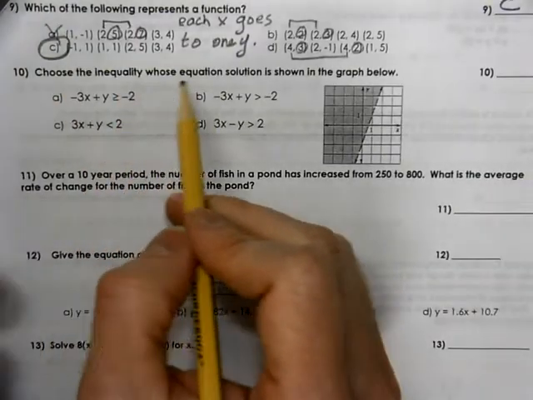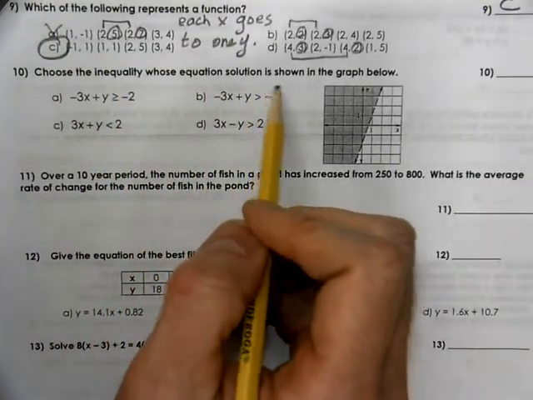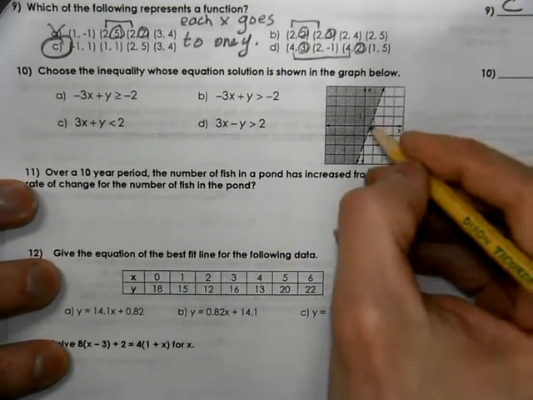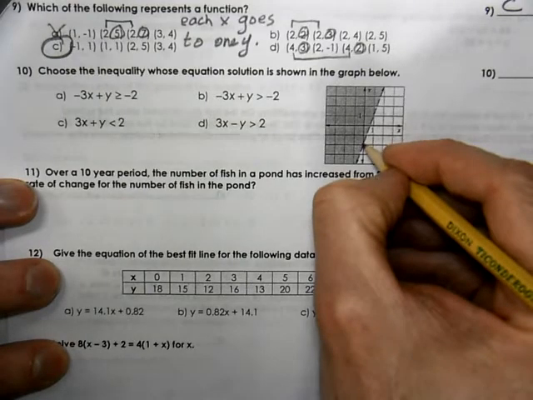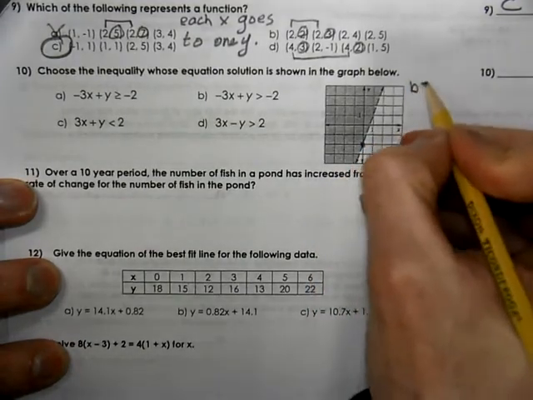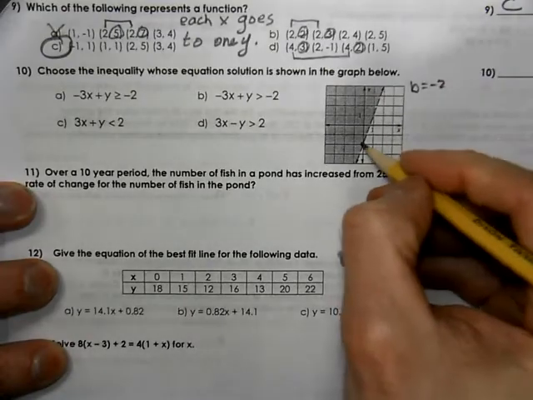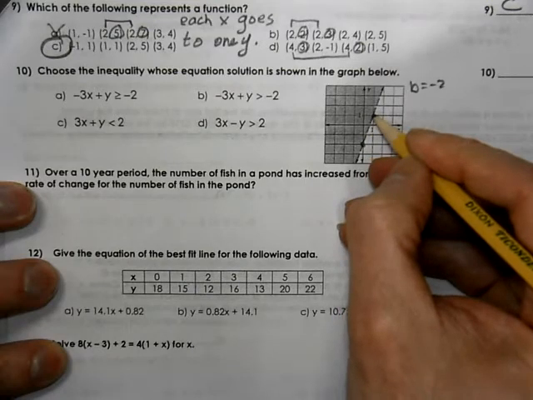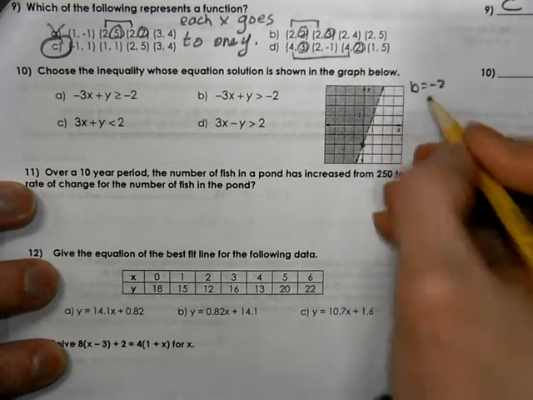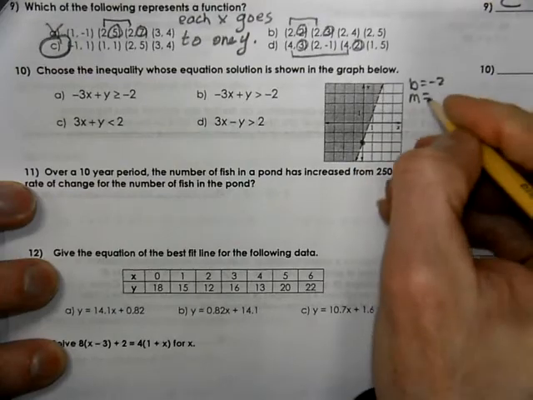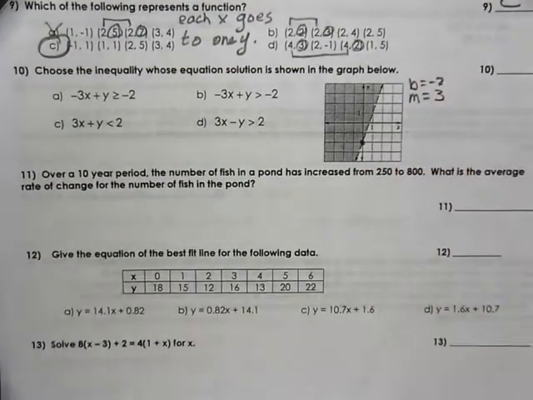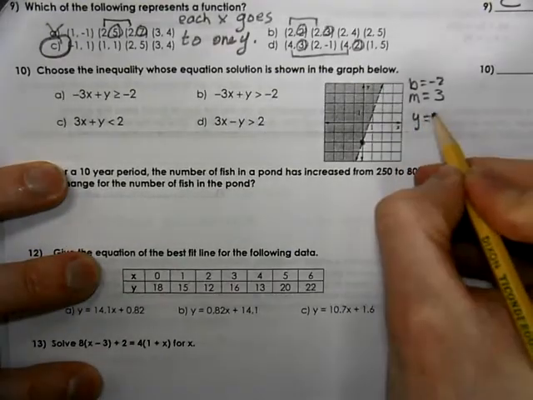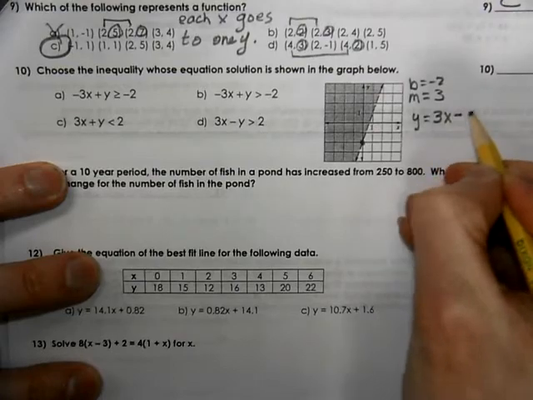We're going to choose the inequality whose equation is a solution here. So first of all, we need to come up with the equation. It looks like we're crossing here at -2, so I have a b value of -2. I have a slope. It looks like I'm going up 1, 2, 3 over 1. So my slope is rise over run of 3. So y equals mx plus b.